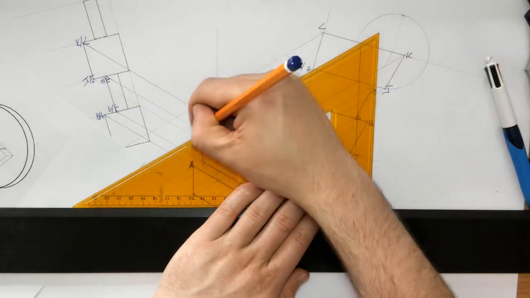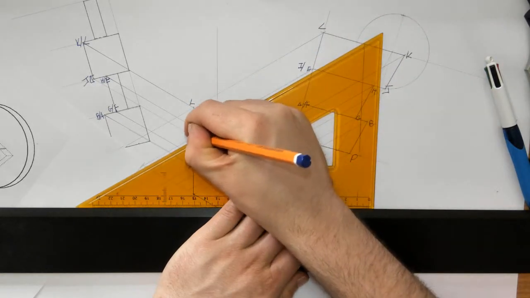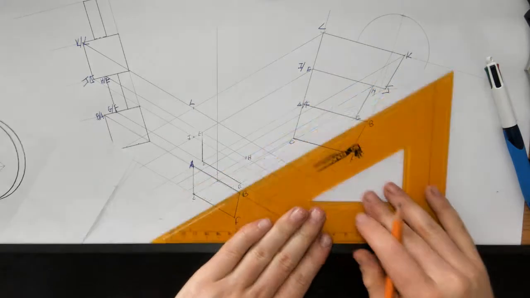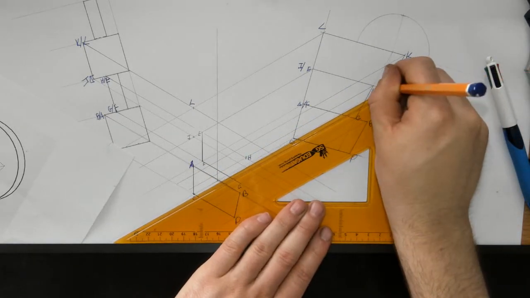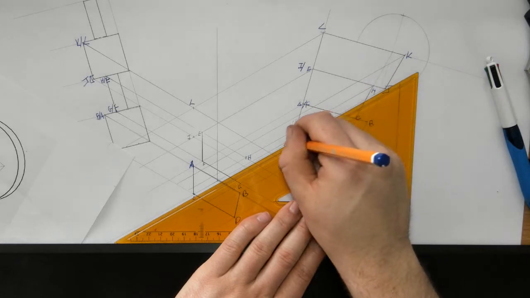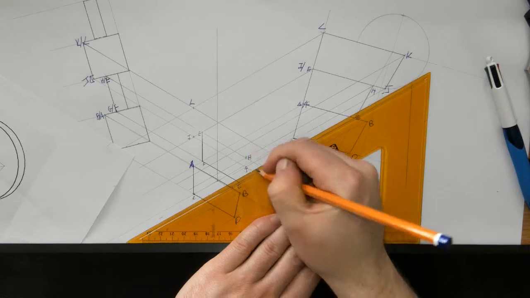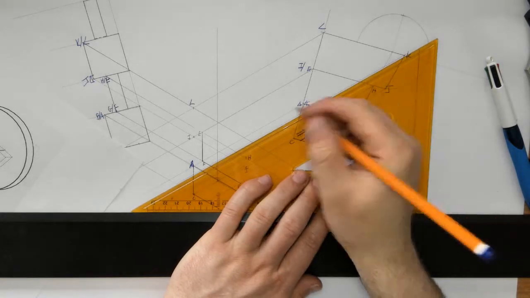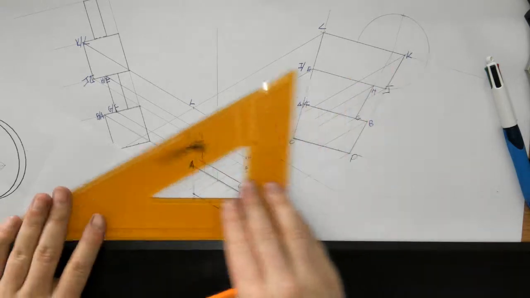So I touches I. There's point I. Where J touches J. So look, J down till it touches J. And K down until it touches K. So there's K.